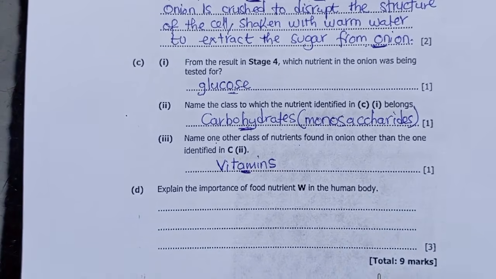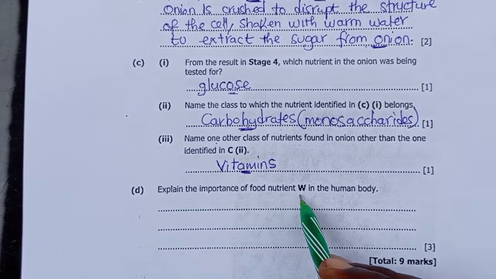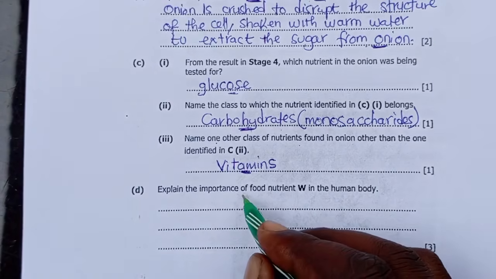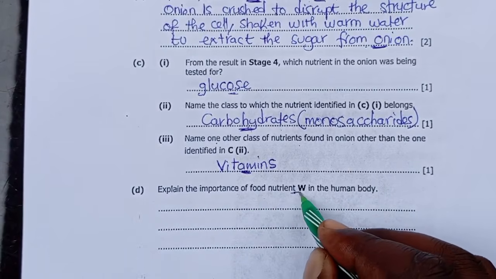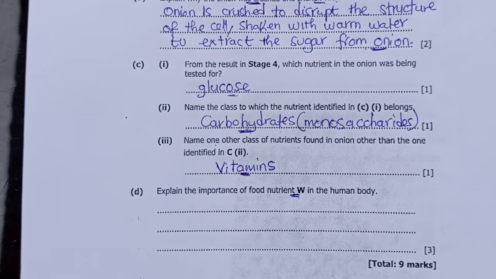What are we taught there? The question is just telling us to explain the importance of food nutrient W in the human body. So now they want us to explain the importance of food nutrient W in the human body. So you are supposed now to understand the importance of this food nutrient. First of all, you know what we are testing here.